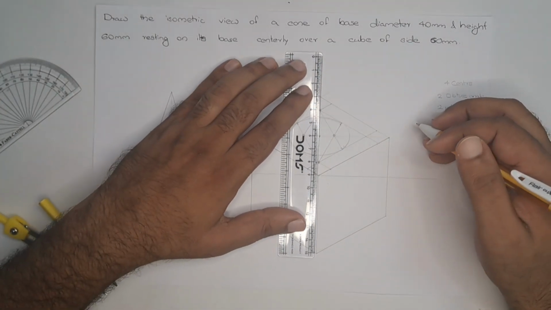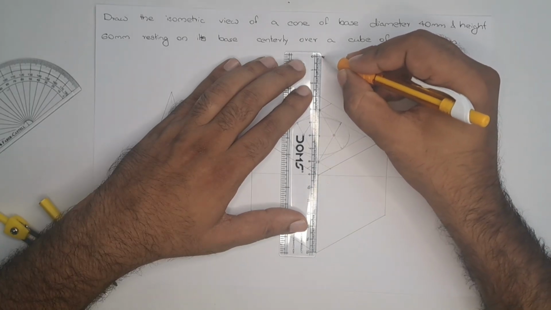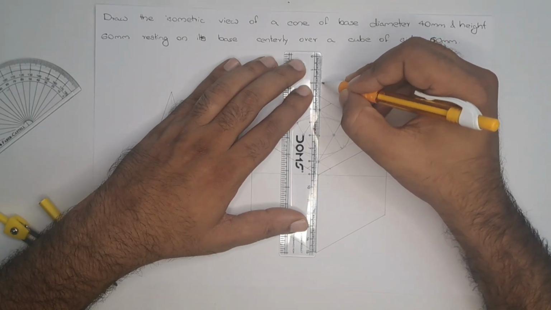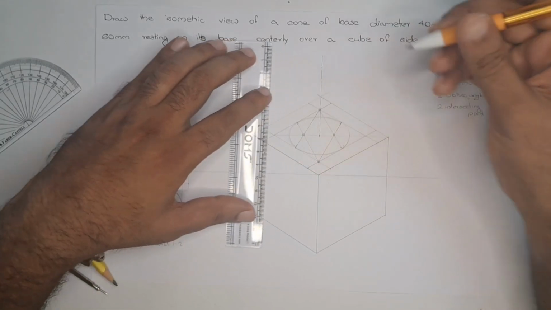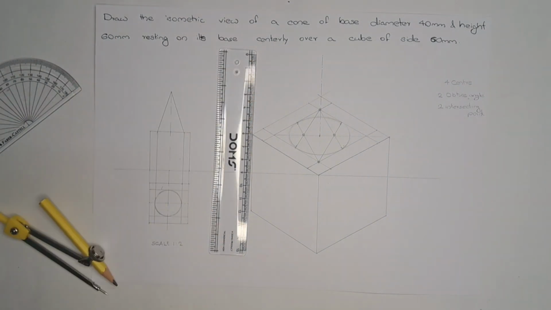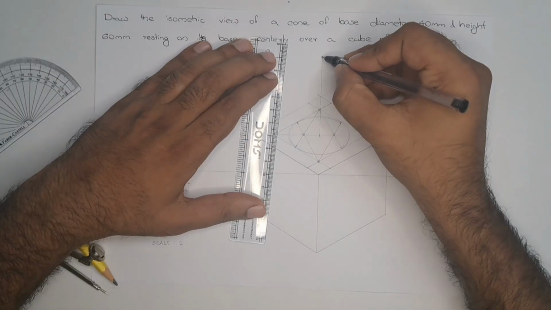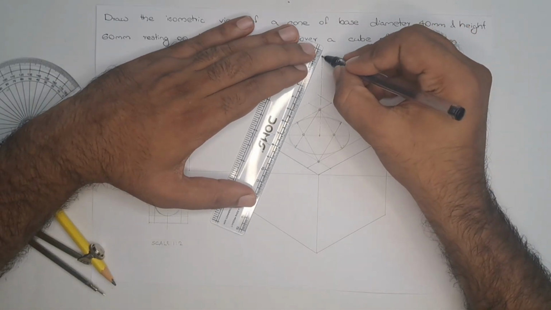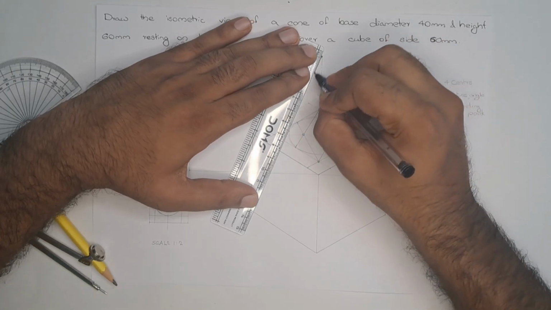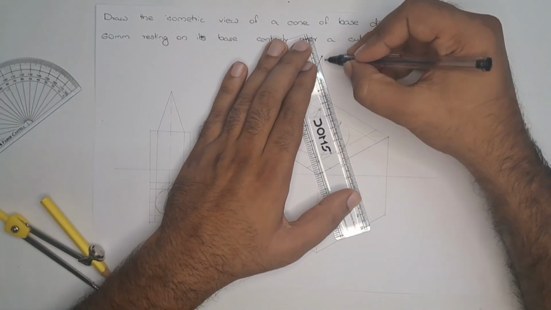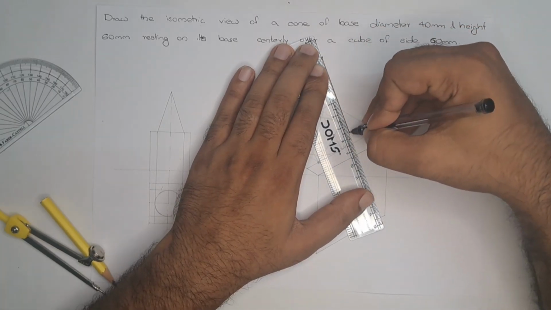Now the height given is 60. So we mark 60 mm, a line perpendicular to the XY. We mark the 60. Then we need to draw a tangent line to the arc. Join the tangent to the arc. Here also join the tangent to the arc.